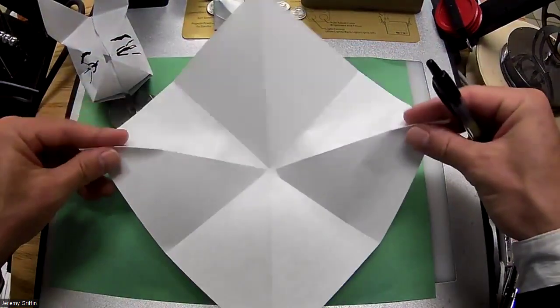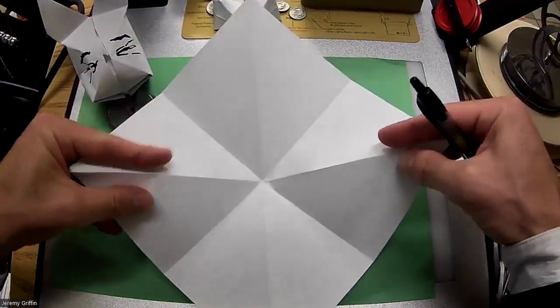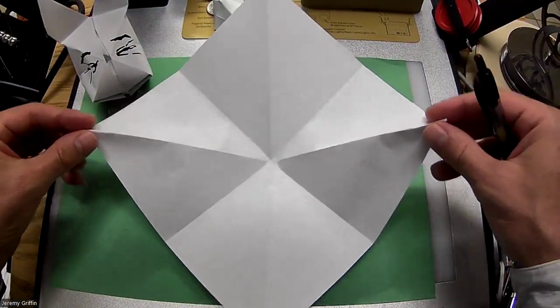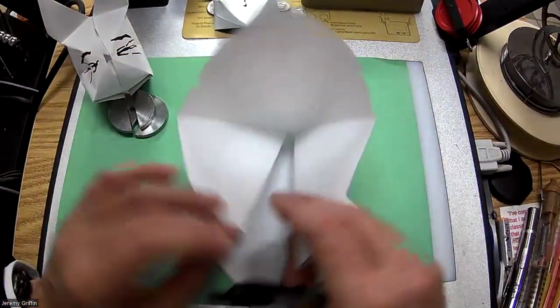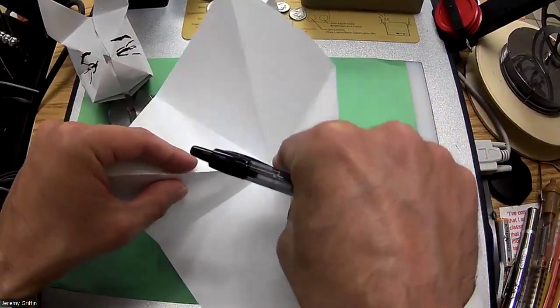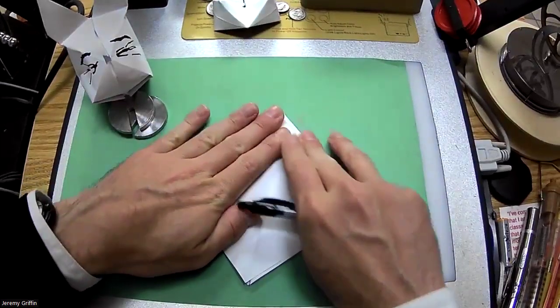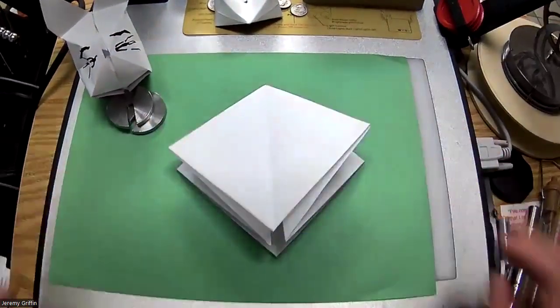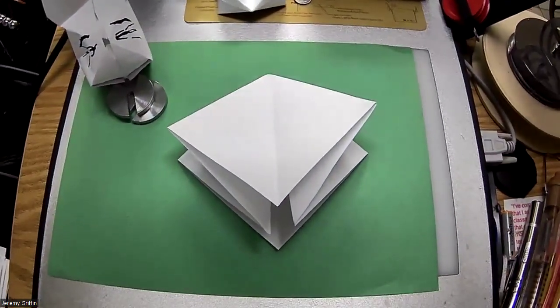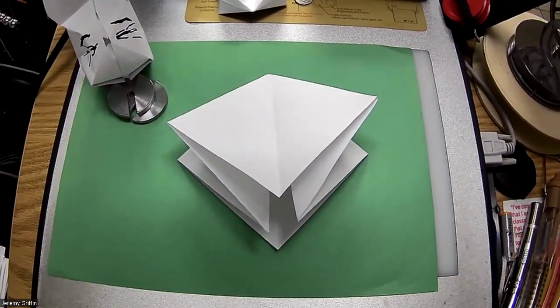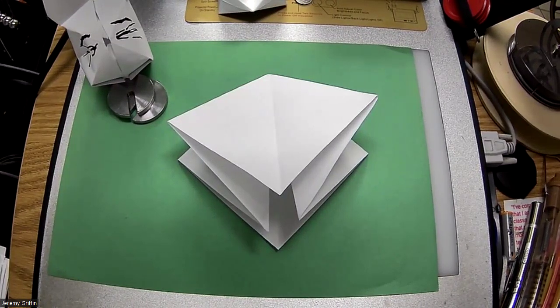All right, so grab the two opposite corners of the mountain. Opposite corners of the mountain. Okay, bring those together and press that. Okay, bring these corners together, press that down, and it'll look like this. All right, let me take a trip around the room and make sure everybody got that one right. Yeah, got it. Got it.